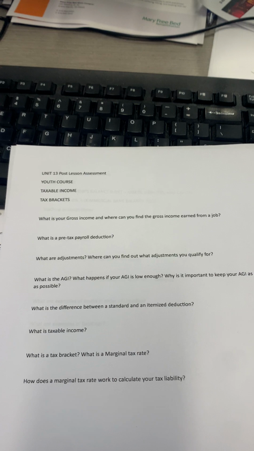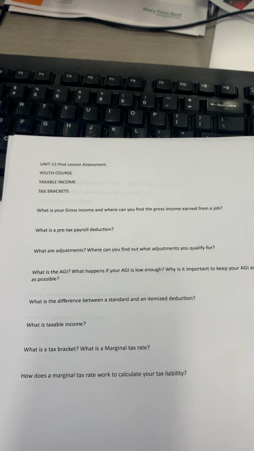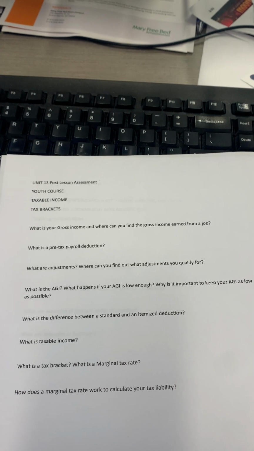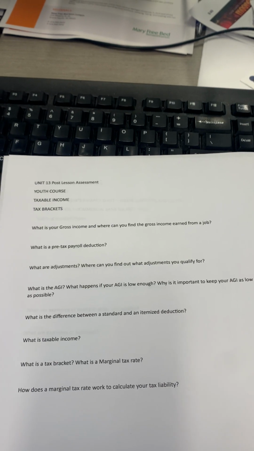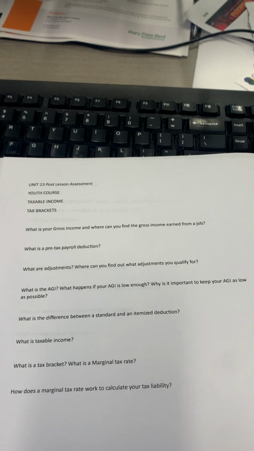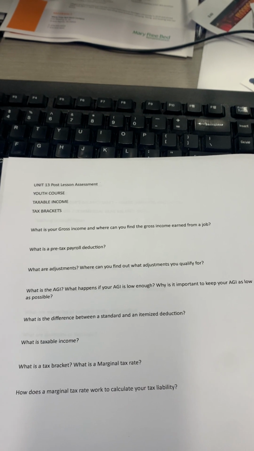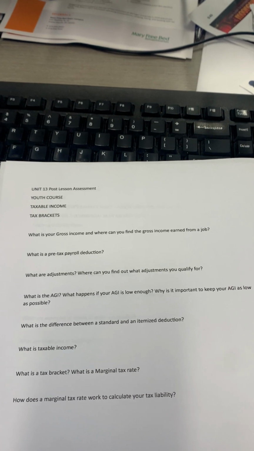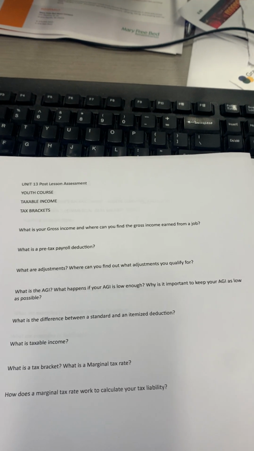Next question, what is the pre-tax payroll deduction? Money withheld from your paycheck to pay certain benefits or taxes is called a pre-tax payroll deduction. This is the reason why your gross pay looks less than what your job offer has listed. And it is an example of something called non-taxable income.